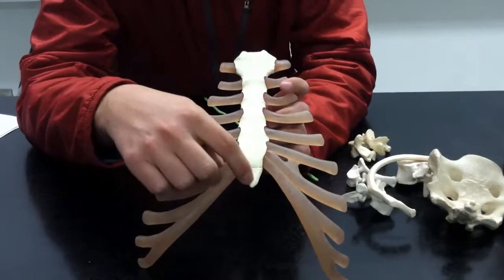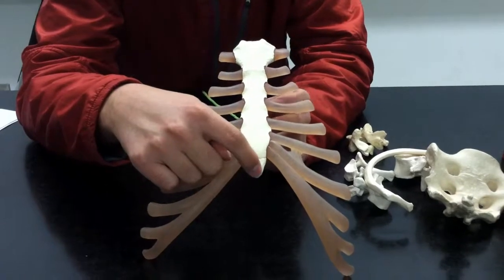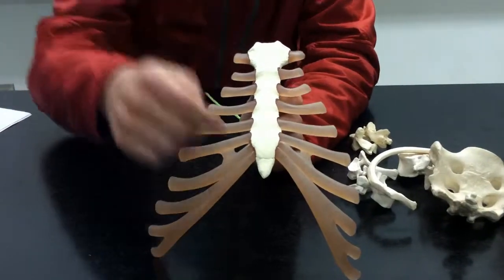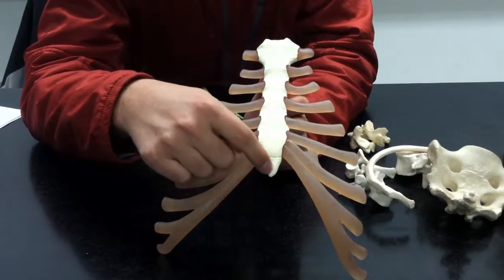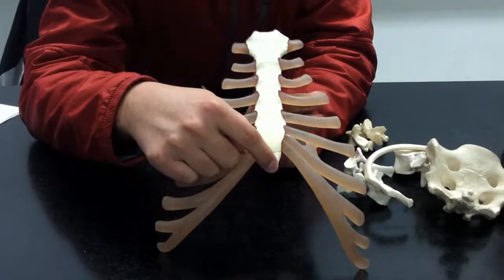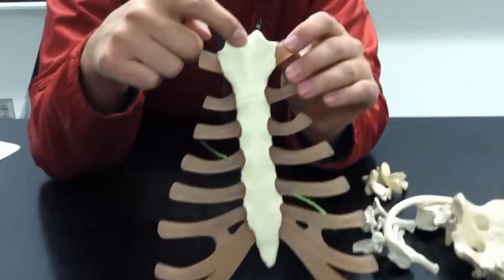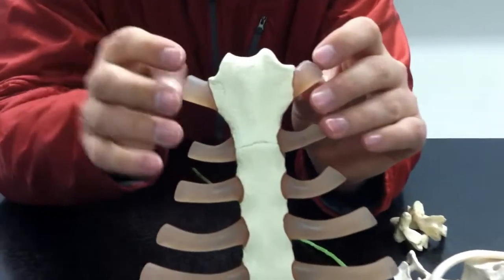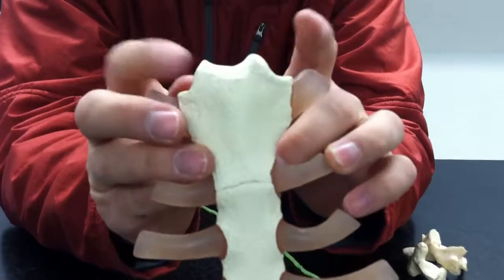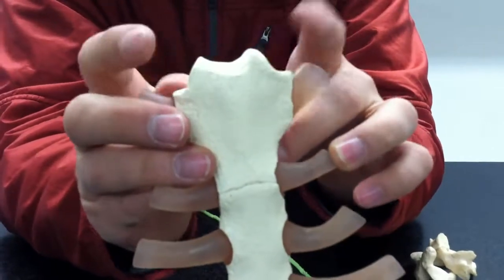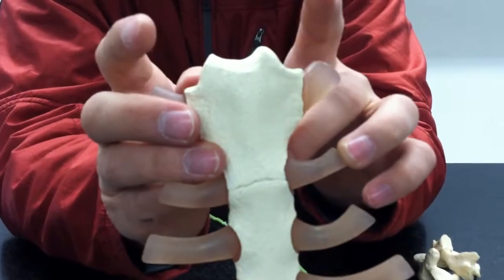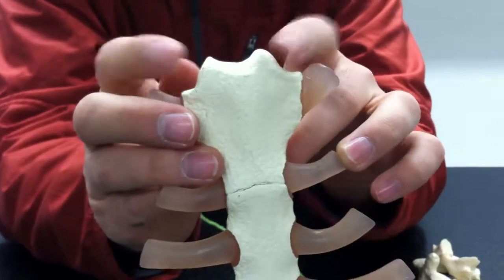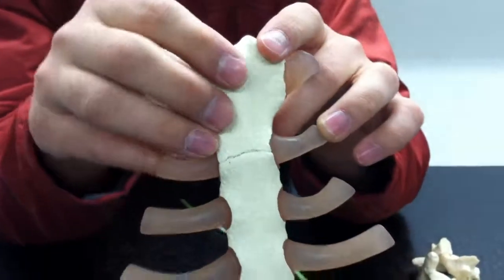Now, the xiphoid process serves as an important attachment point for your abdominal muscles, which you use to flex your trunk, and they attach there to the xiphoid process. The manubrium of the sternum serves as an important attachment point not only for ribs, but also your clavicles. So your clavicles, which are part of your appendicular skeleton, articulate here to the manubrium of your sternum. Okay.